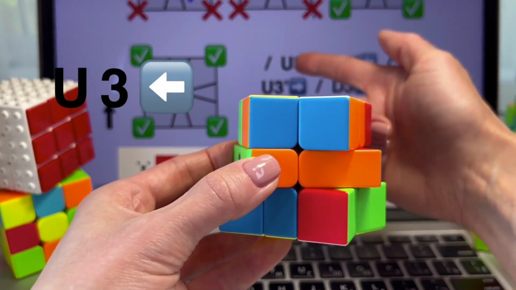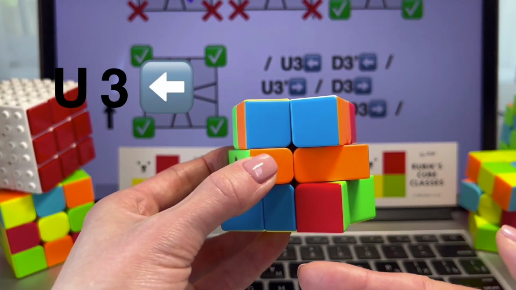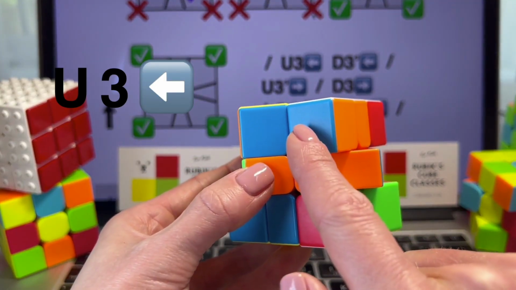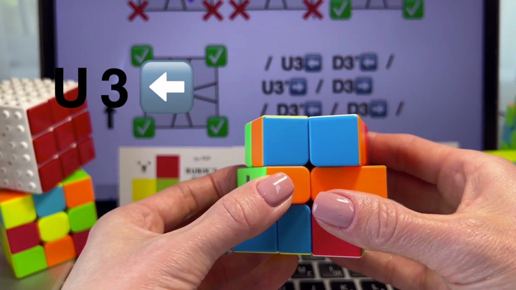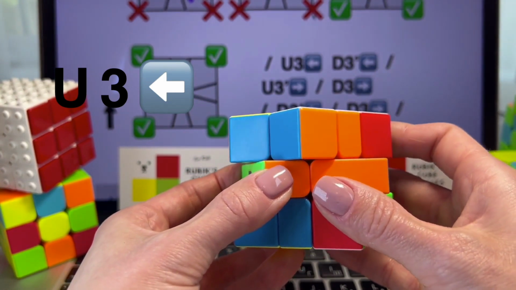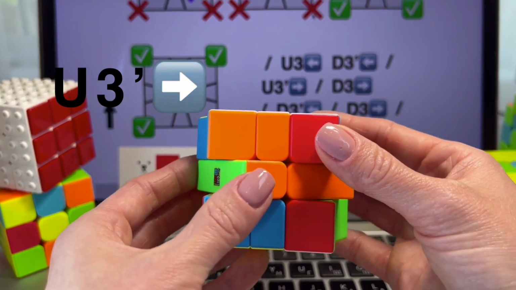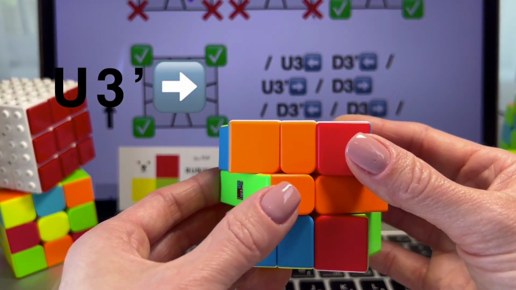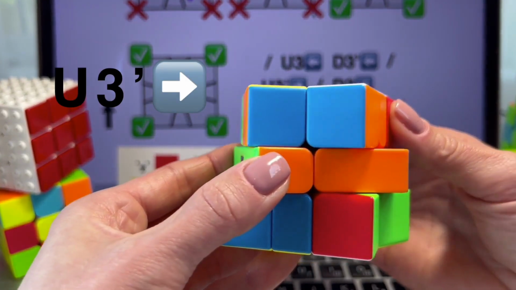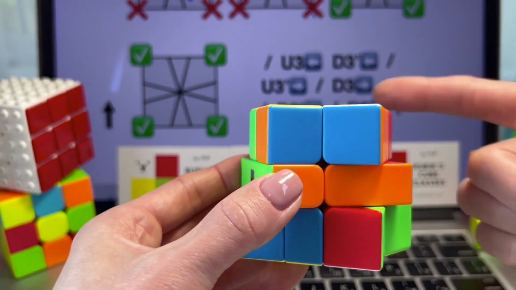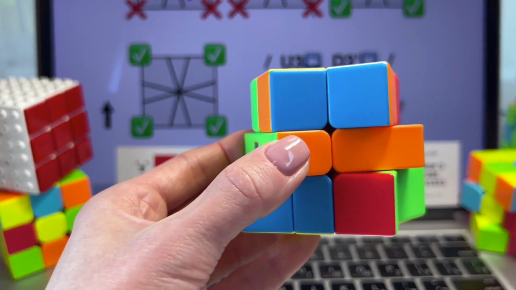So, a U3 rotation means that, relative to this line, we need to turn 3 faces. 1, 2, 3. Let's do this rotation. 1, 2, 3. Now let's reverse it. Let's do a U3 prime move. 1, 2, 3. That was a U3 prime move, which means turning the top layer counterclockwise.